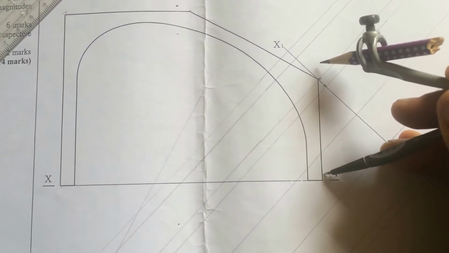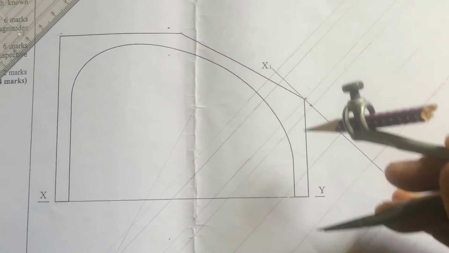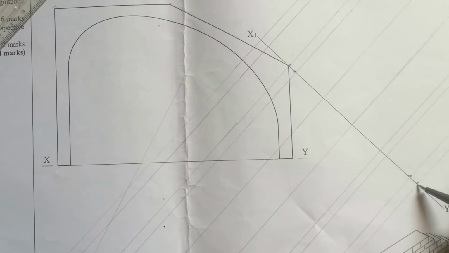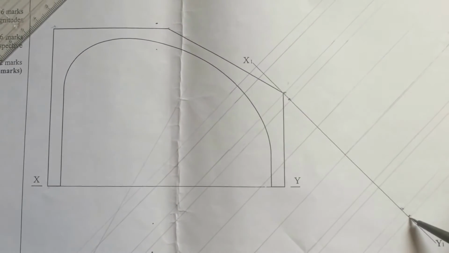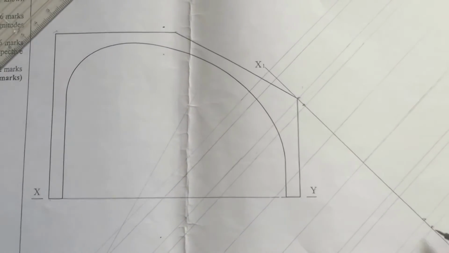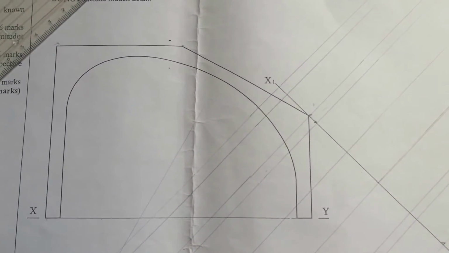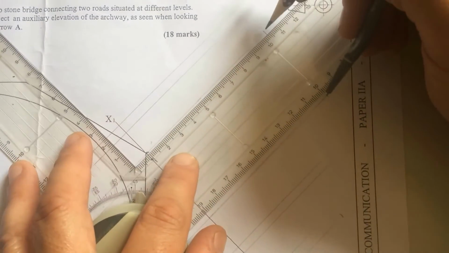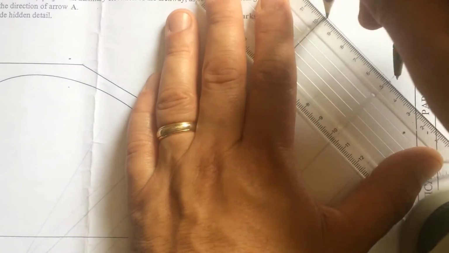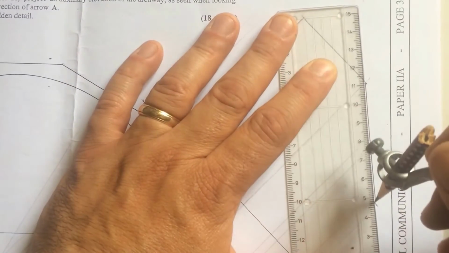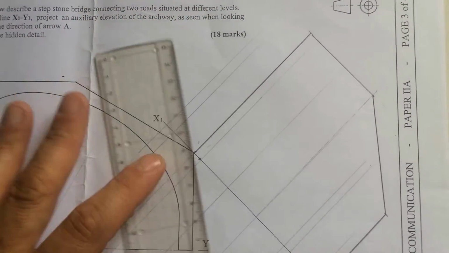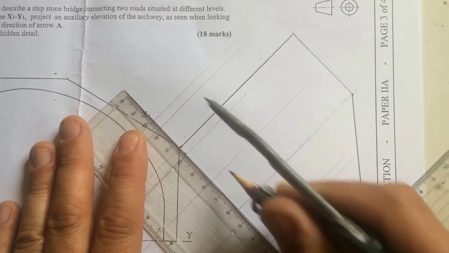This point, taken from here, it's this high up. So I can join these points to get the outline, the profile, and these two small lines from the base.